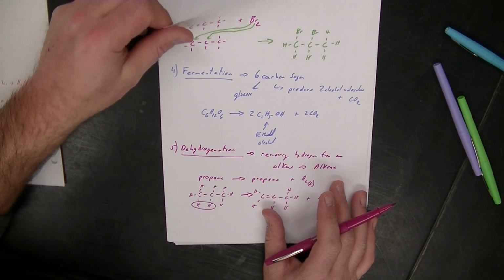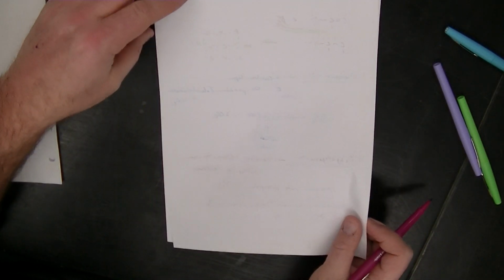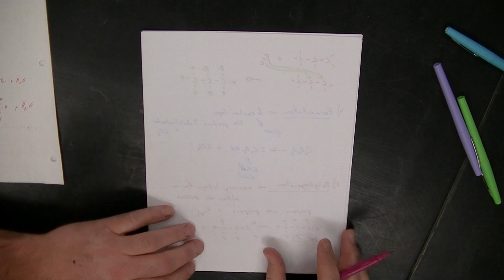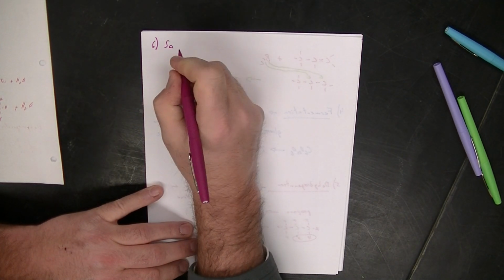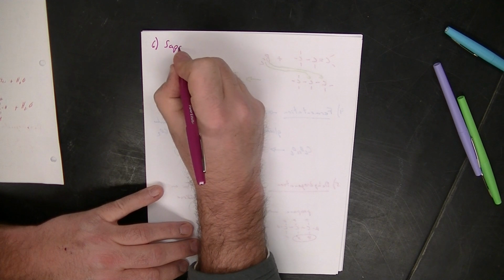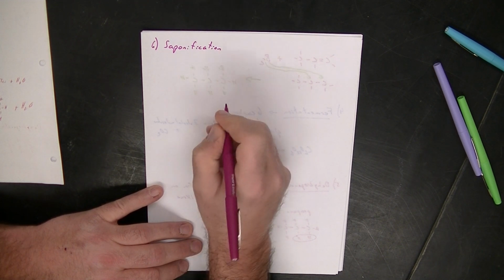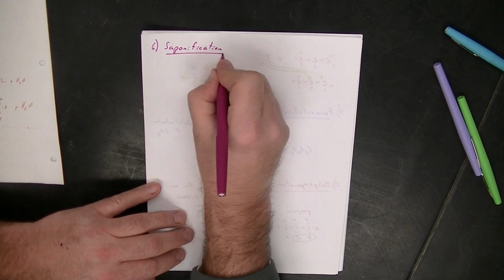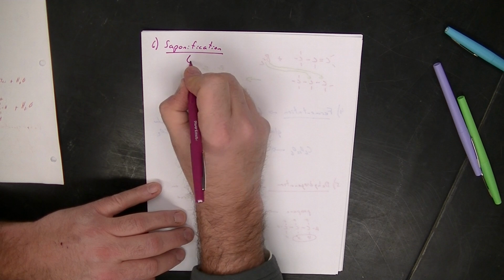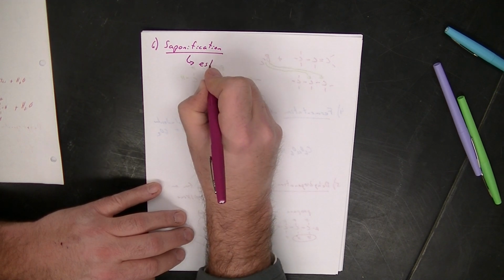All right, let's deal with, what number are we on? That was 5. This is 6. We'll quickly talk about saponification. So in saponification, we start with an ester.